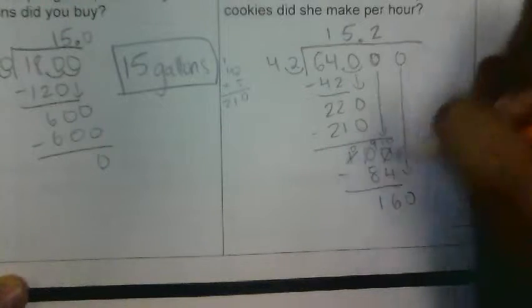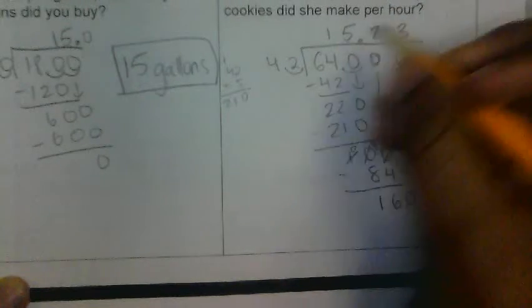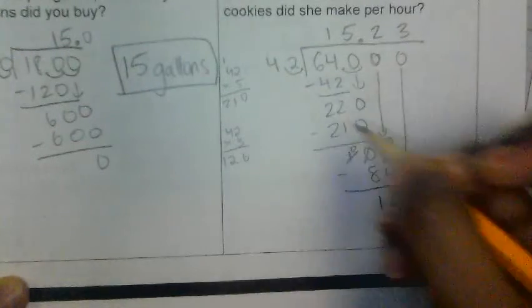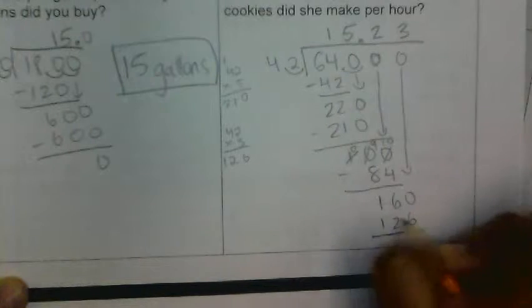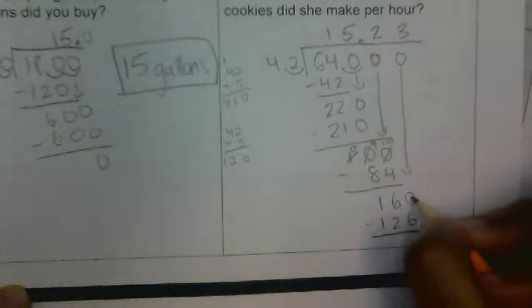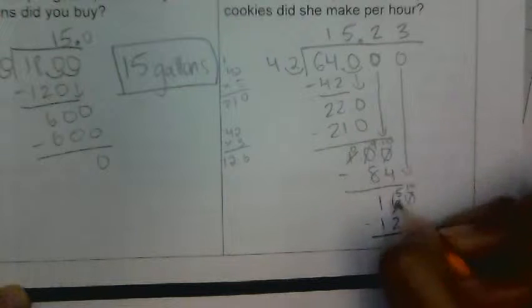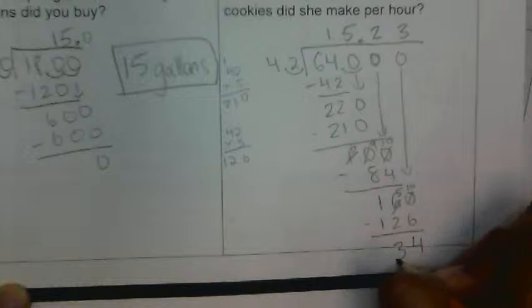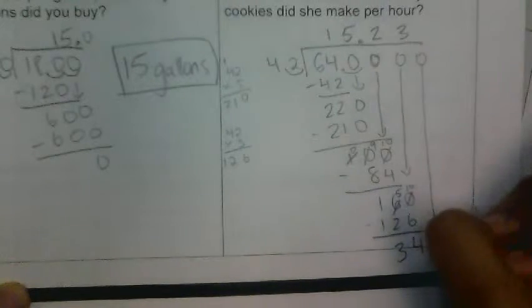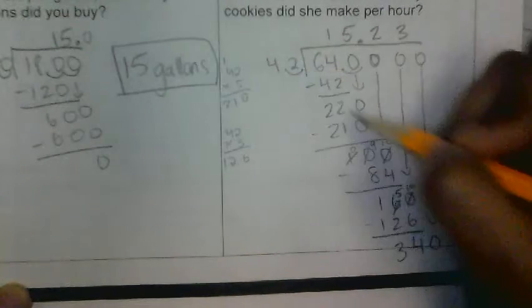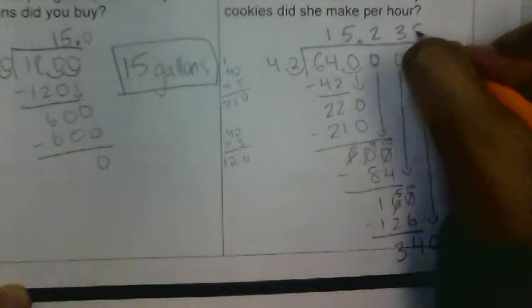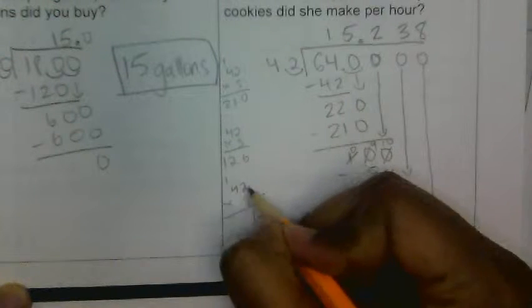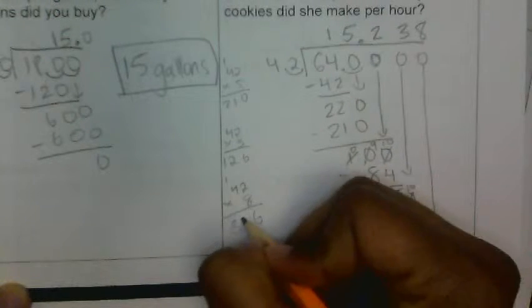Pretty sure it's going to be 3. Let's check it out. 42 times 3 is equal to 126. Good. So 10 minus 6 gives me 4. 5 minus 2 gives me 3. 340. I know that 42 goes into 340 8 times. Let me double check the math. 42 times 8. 8 times 2 is equal to 16. 336. Yep, that looks right.